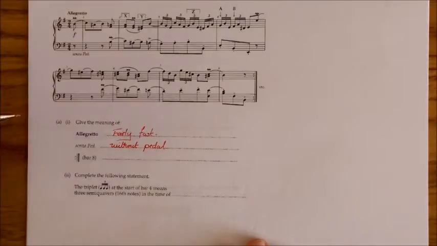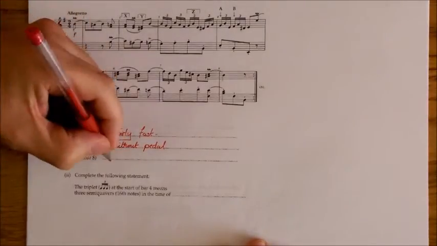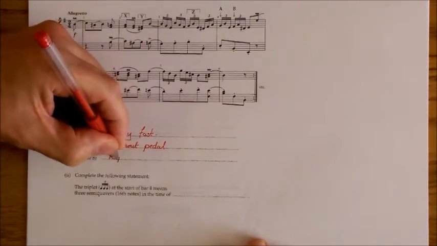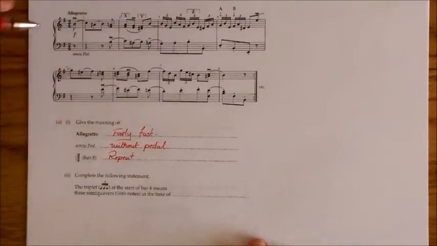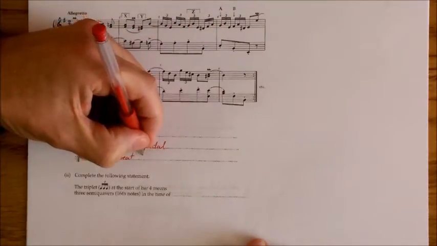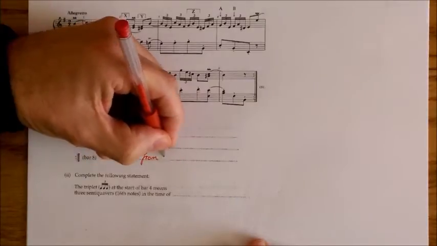And this is simply a repeat. But it might be a good point to notice here that the repeat goes all the way back to the beginning because there is no repeat sign facing forward. So let's say repeat from the beginning.